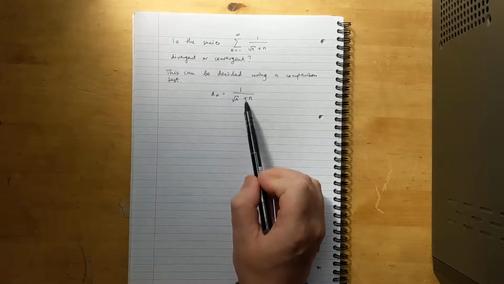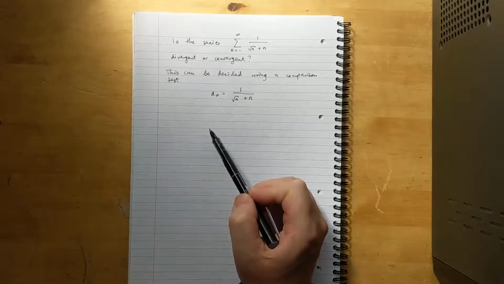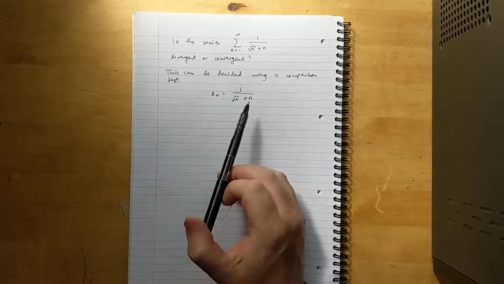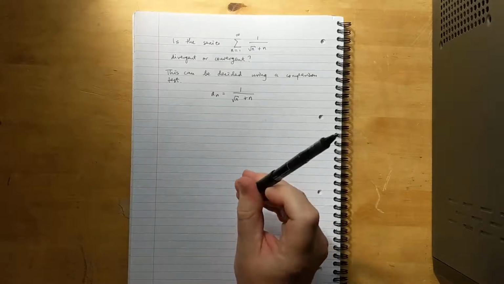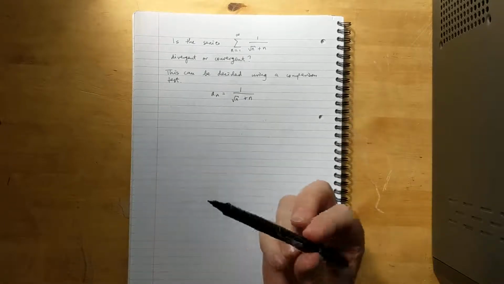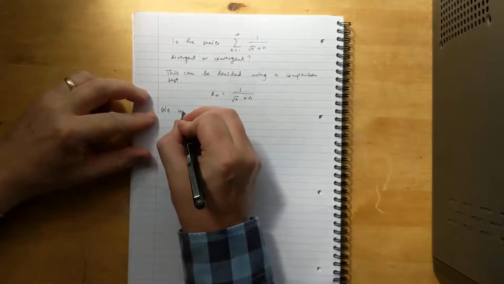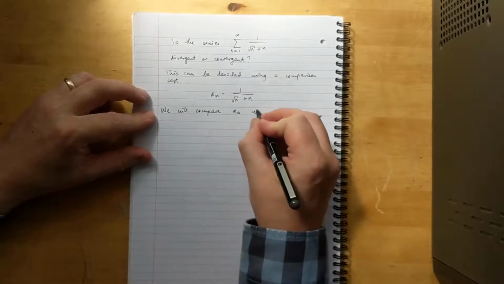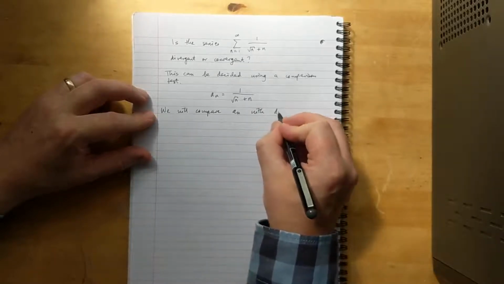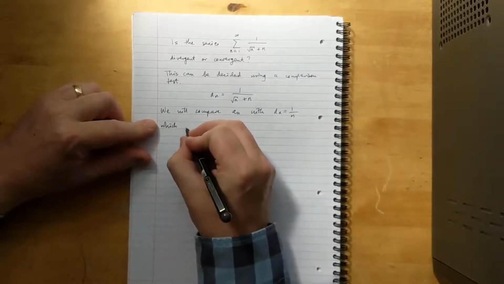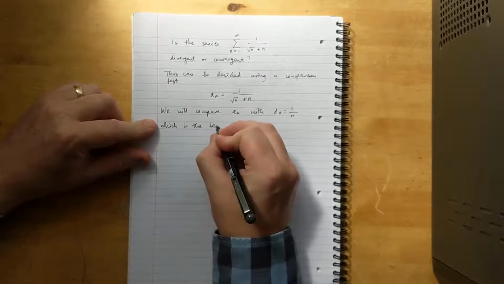So we look for the dominant behavior of this term. So this is 1 over square root of n plus n. As n gets larger and larger, the thing that's going to be dominating this behavior is the presence of the n term here. Square root of n is going to be far less than n in general. So we will compare an with the term dn, which is 1 over n, which is the term of a divergent series.